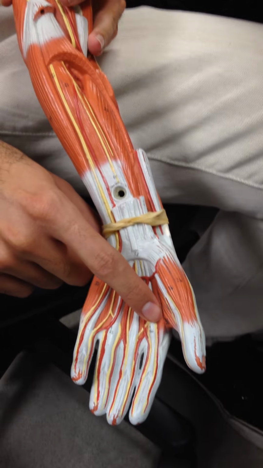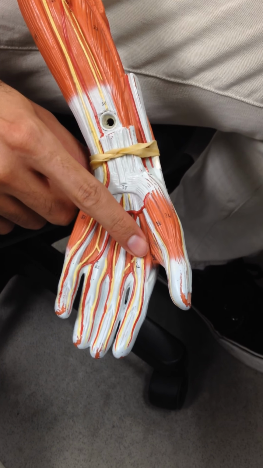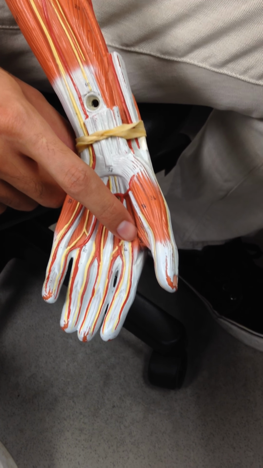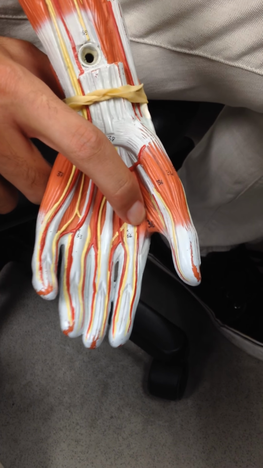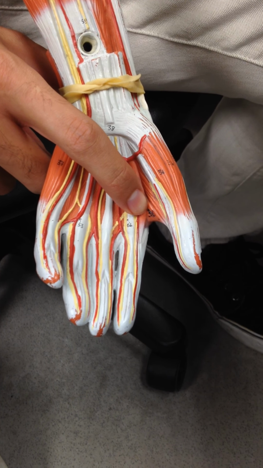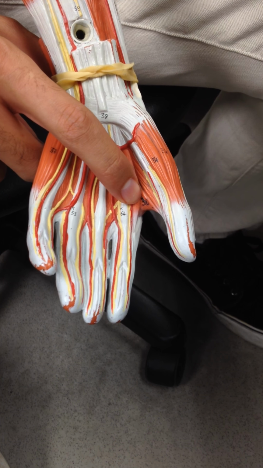And then right here in between the thumb and the index finger, we have the adductor pollicis, whose origin is metacarpals 2 and 3, and the capitate. And the insertion is the proximal phalanx of the thumb, and it adducts the thumb.